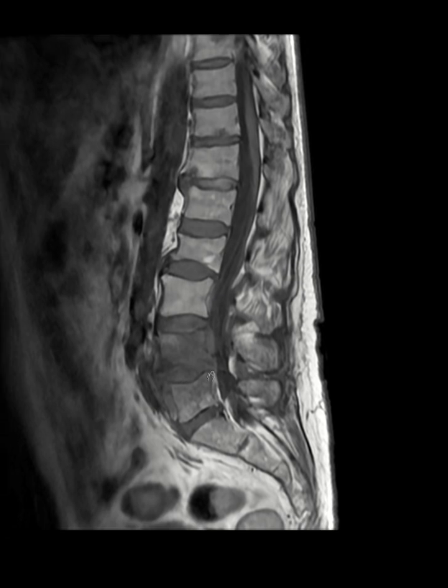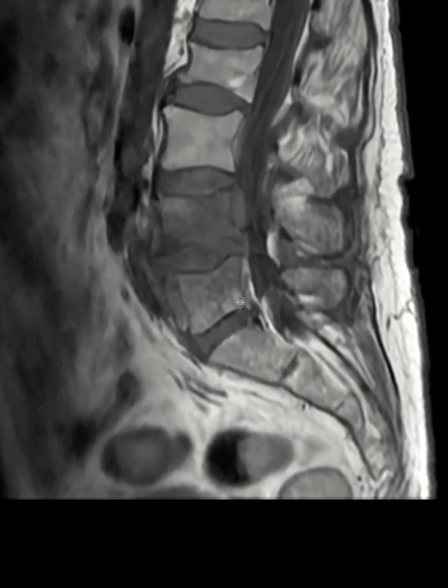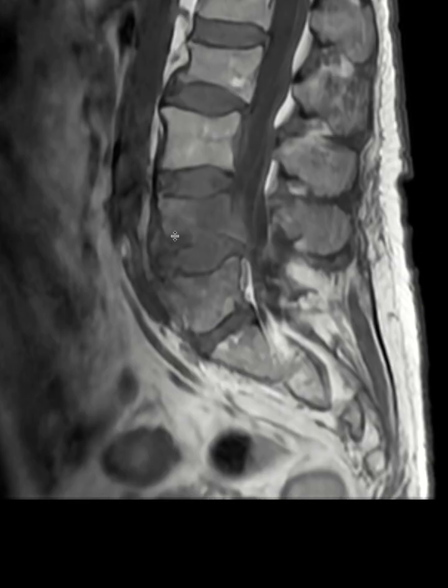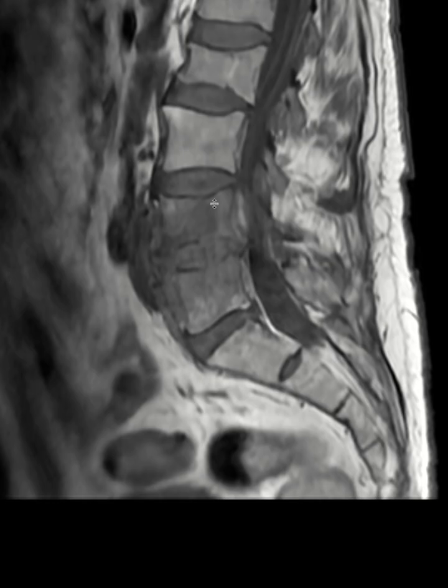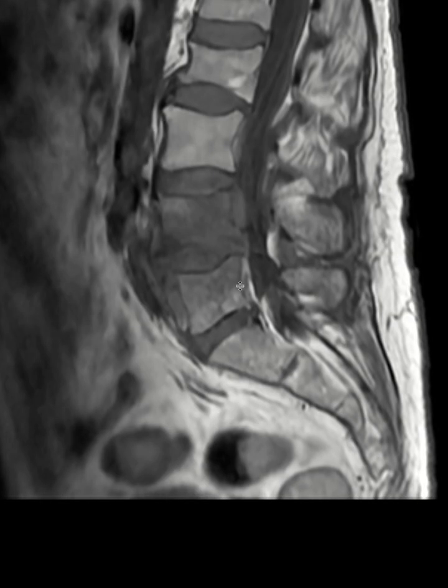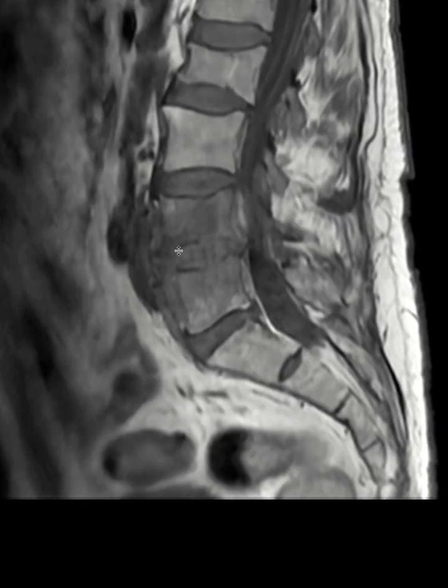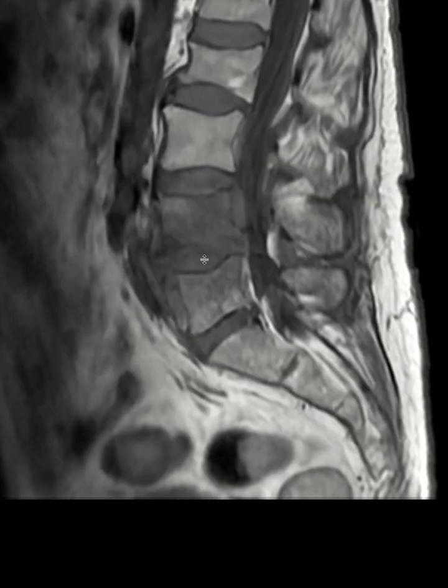Again, we're going to focus on the level I just discussed, the L4-5 level. As you see, there is a marrow replacing process happening. The whole L4 level looks pretty much dark. There are some areas left here, but most of it looks very dark. The L5 level also looks very dark, and it is spreading to the disc space as well.